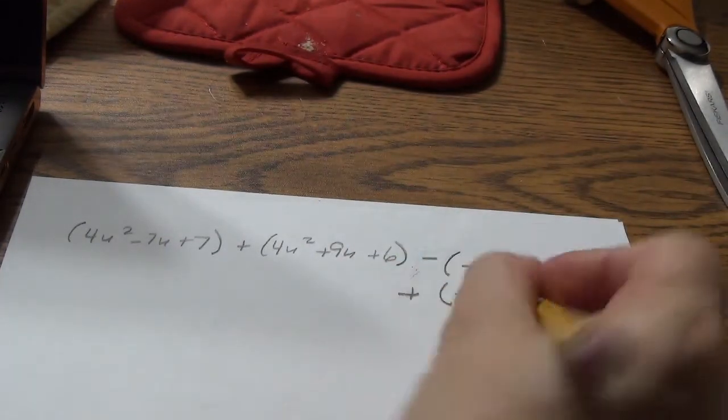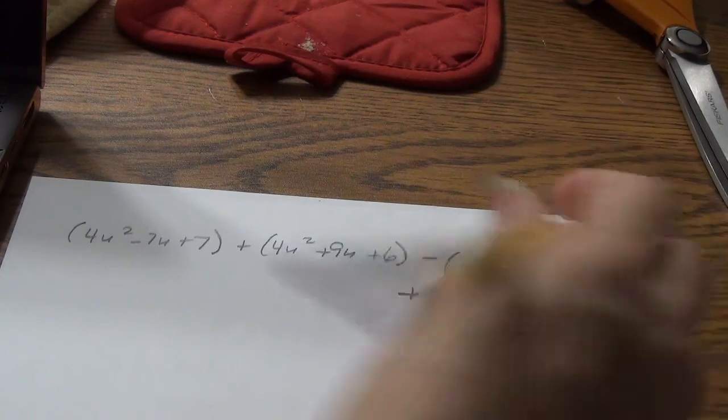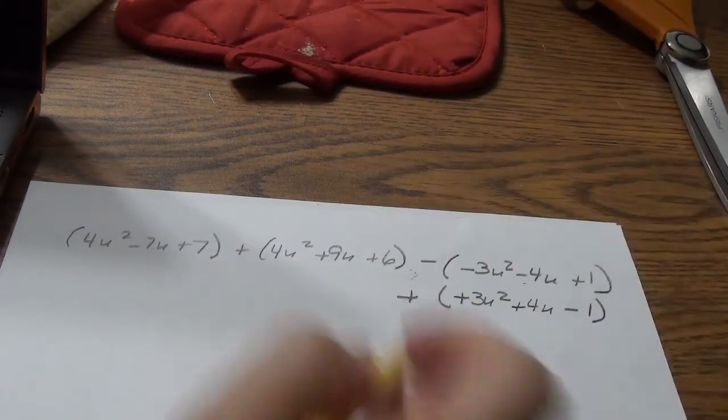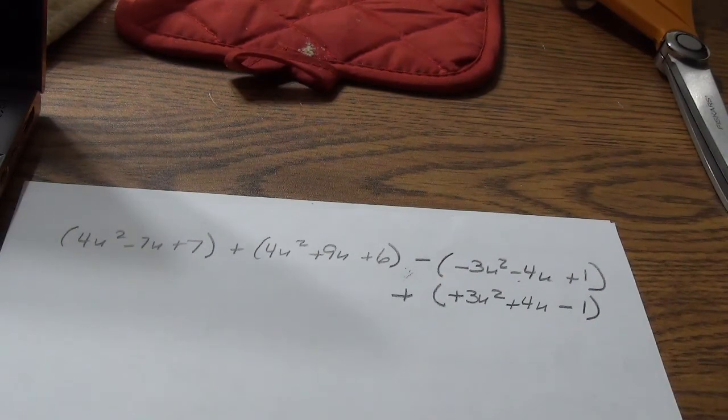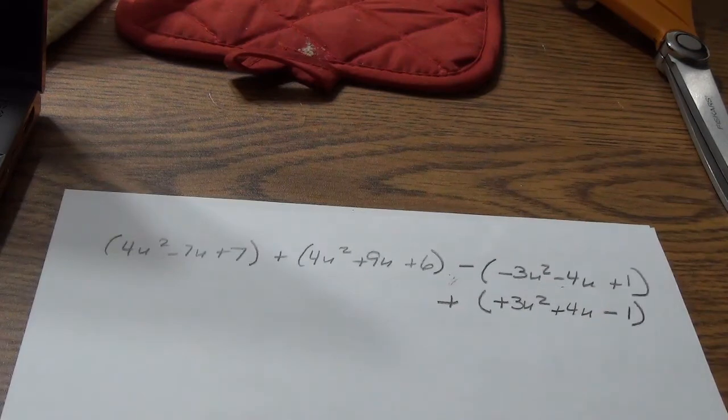Negative times a negative is going to be a positive 4u. Negative times a positive is going to be a negative 1. So all of my signs are opposite in front of each of those terms in that last set of parentheses. So now go ahead and line them up.